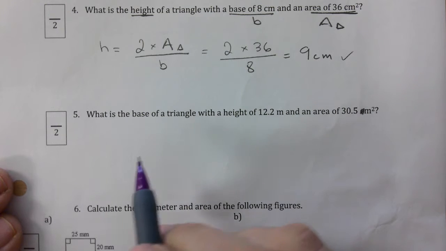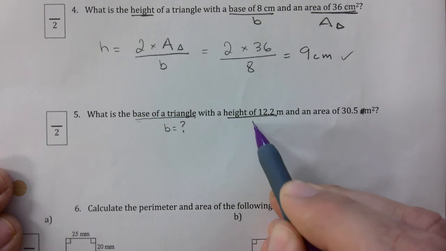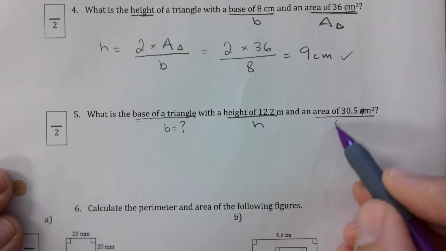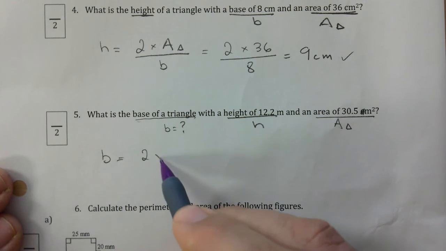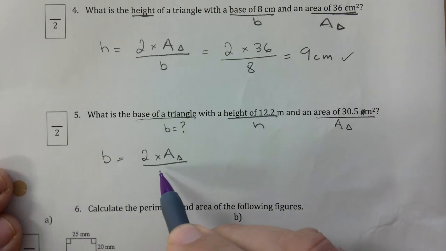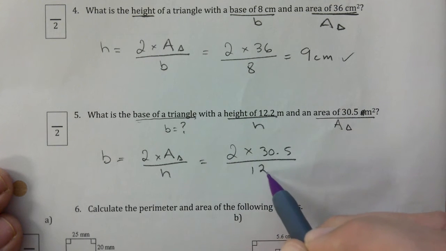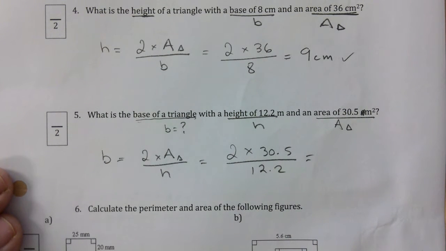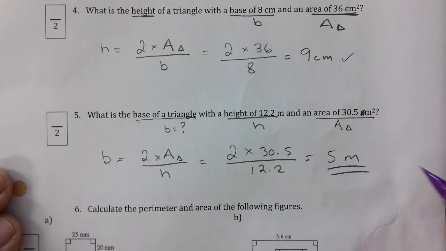Next, what is the base of a triangle? That's what's asked of us. If the height is this and the area is that. And again, we're talking triangle here. So to get the base, we go 2 times area of triangle divided by height. So it's 2 times 30.5 divided by 12.2. So that is what? 61 divided by 12.2. That's 5 meters. Make sure you get your units right. Okay. So there we have those two.